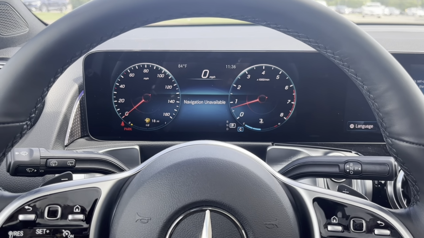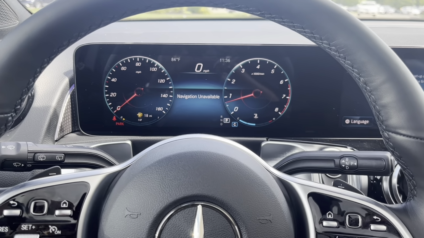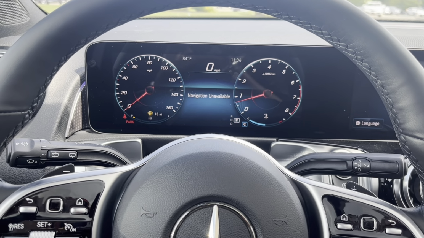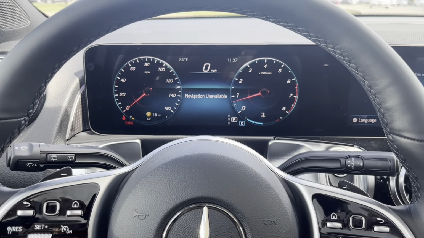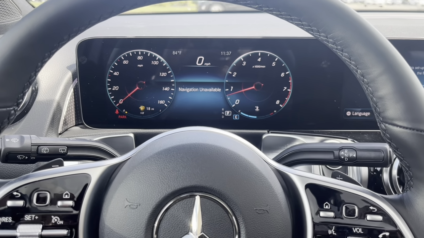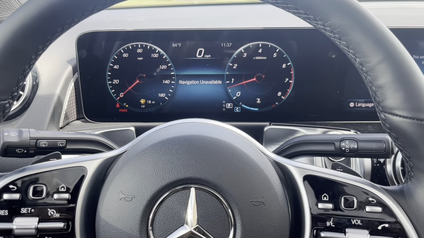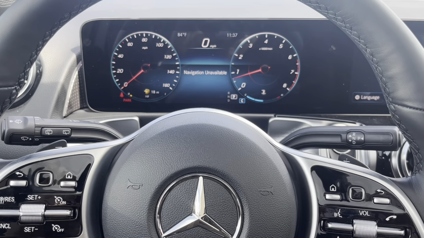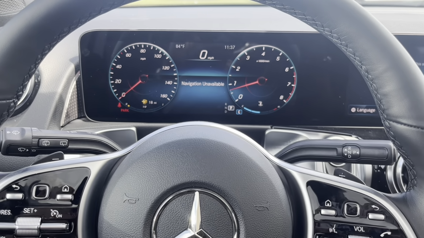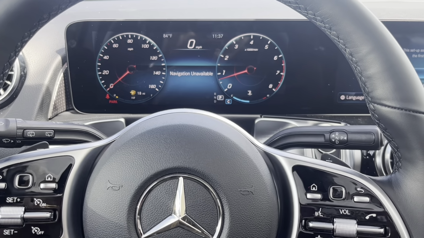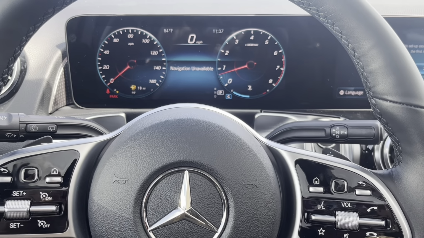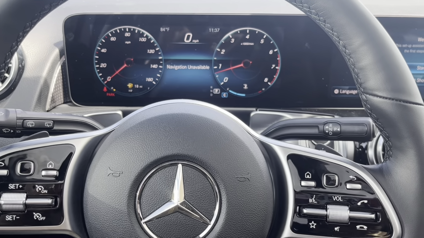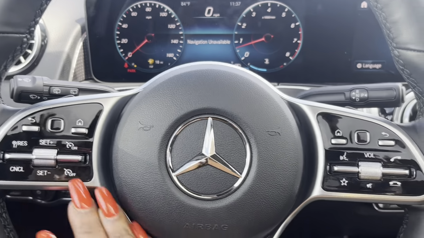You can purchase that, and then the navigation will be downloaded to your vehicle. I do want you to understand that if you purchase the navigation through Mercedes-Benz, the navigation stays with the vehicle. So if you were to sell or trade your vehicle in, the navigation is not transferable. It will stay with the vehicle. All right, let's move on.